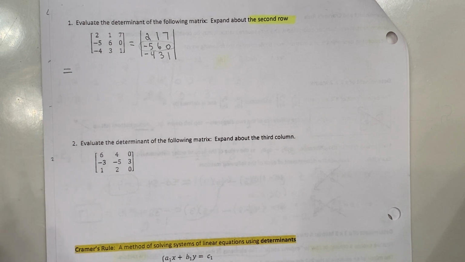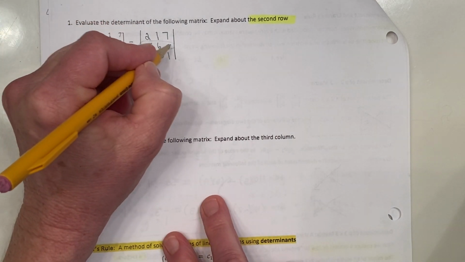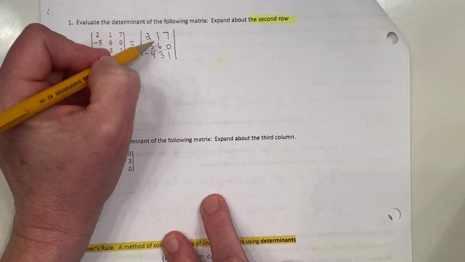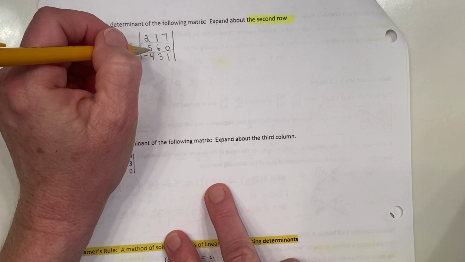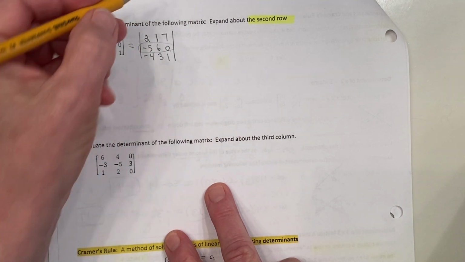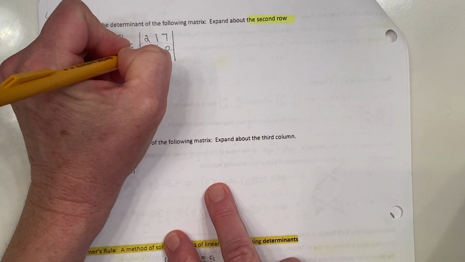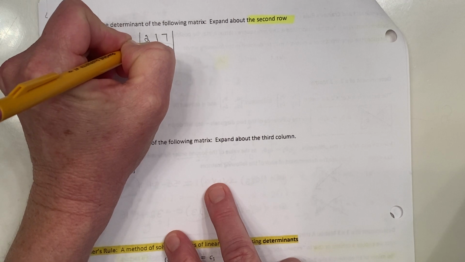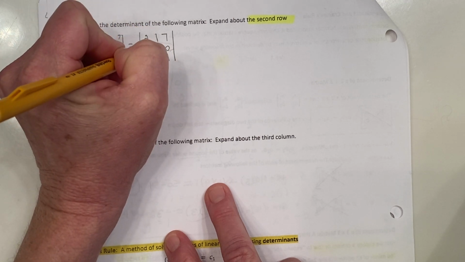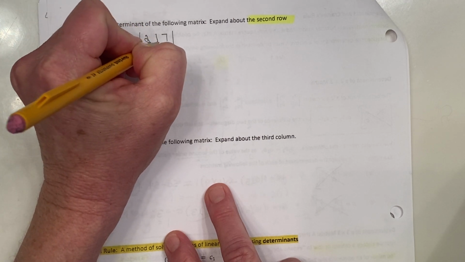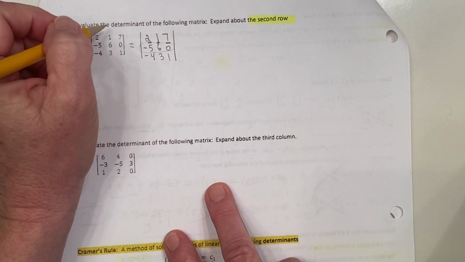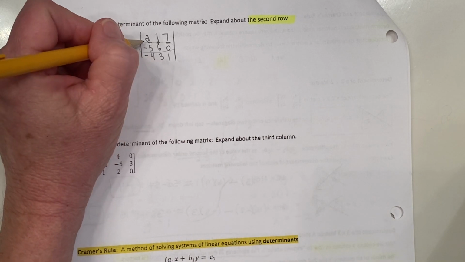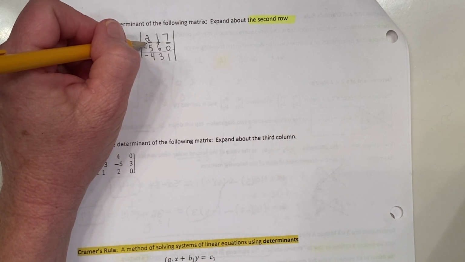All right, so we chose the second row, so we circled it. Next thing to do is above each of these numbers, these elements, put the sign pattern values. So if you look back at the sign pattern chart, remember we start positive here, so down here this is negative. So I'm going to put a little negative sign above that number, -5. Then I'm going to put a positive, and I'm going to alternate back to a negative above this 0. Again, I got these from the sign pattern chart on the other page.